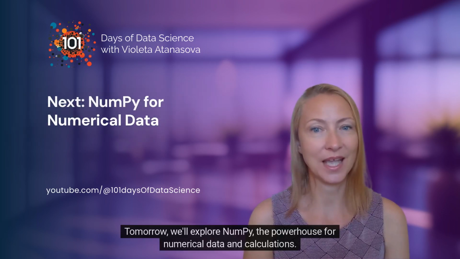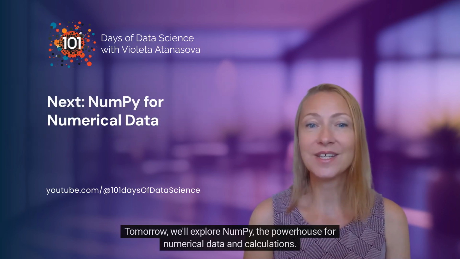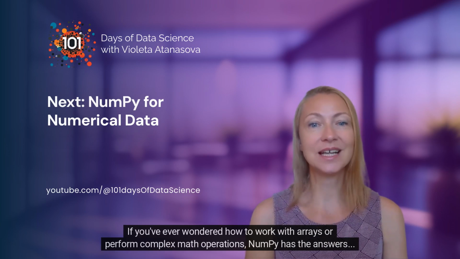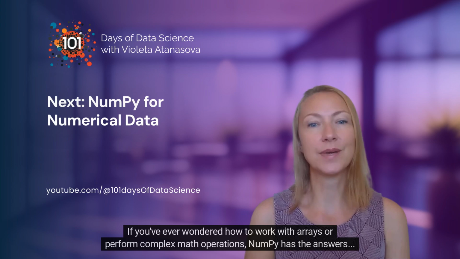Tomorrow, we'll explore NumPy, the powerhouse for numerical data and calculations. If you've ever wondered how to work with arrays or perform complex math operations, NumPy has the answers.